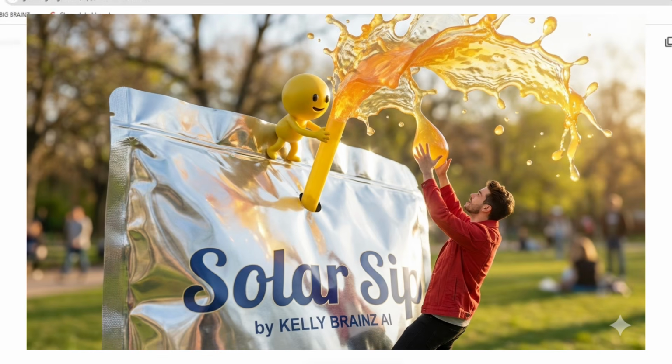All right guys, so this is prompt 4. It's called the Solar Sip. To get this metallic foil look to be expensive, the way you see right now, we use what is called the Refraction Engine Directive. If you just ask for silver, you get gray paper. By explicitly calling for a high specular highlight combined with bright daylight, it calculates hard how the sharp light bounces off the crinkled edge. It treats the object like real metal in a sunny park, and with this physics directive, it gives you this metallic, real-looking pack of Solar Sip by Kelly Brainz AI brand, guys.